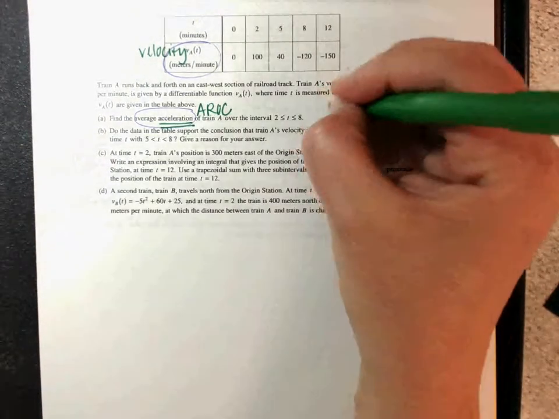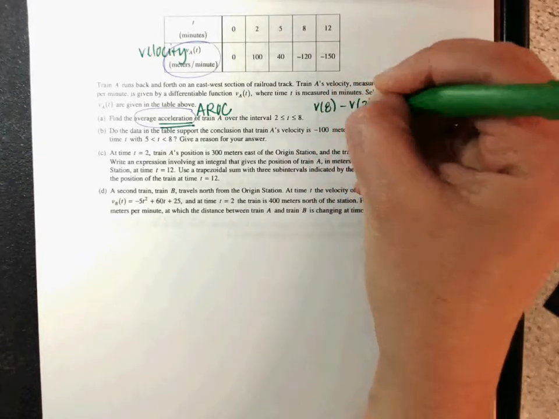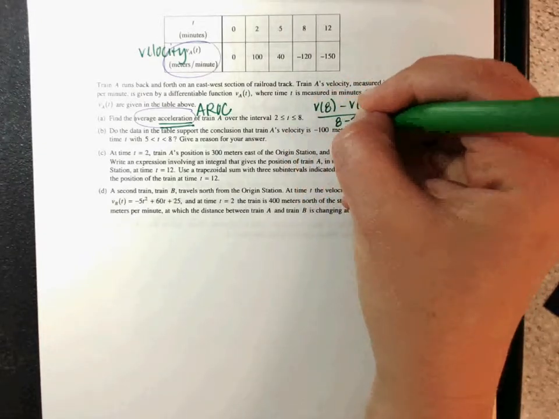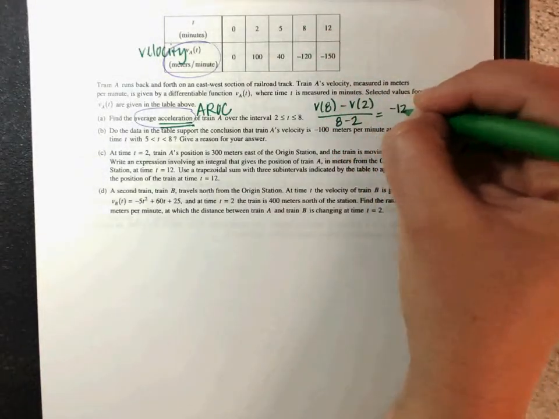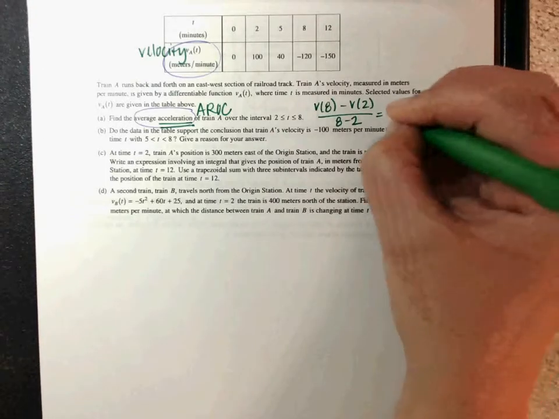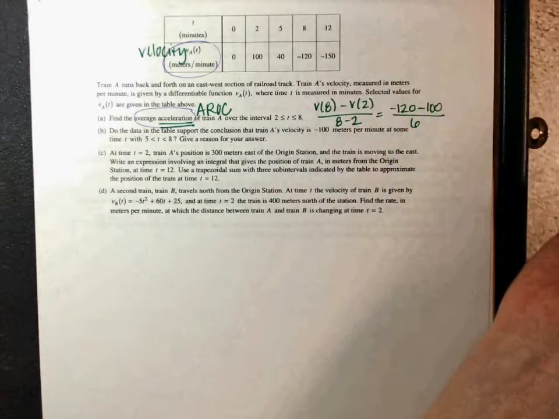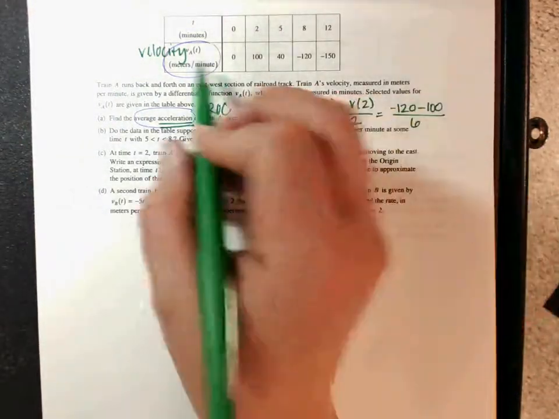So I'm going to do v of 8 minus v of 2 over 8 minus 2. The velocity of 8 is negative 120 minus velocity of 2 is 100 over 8 minus 2 is 6. Now let's talk about units here. My units on top were velocity, which was meters per minute.